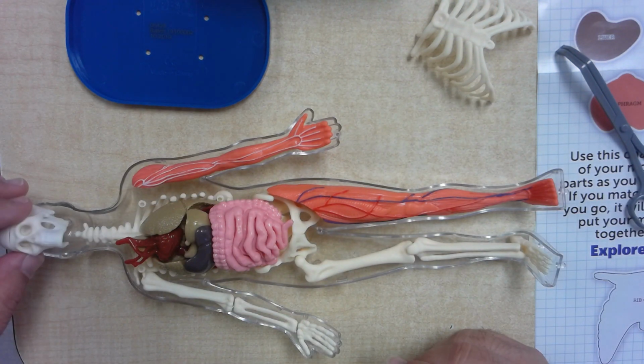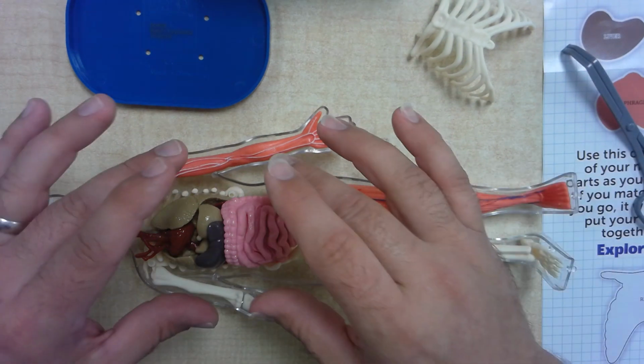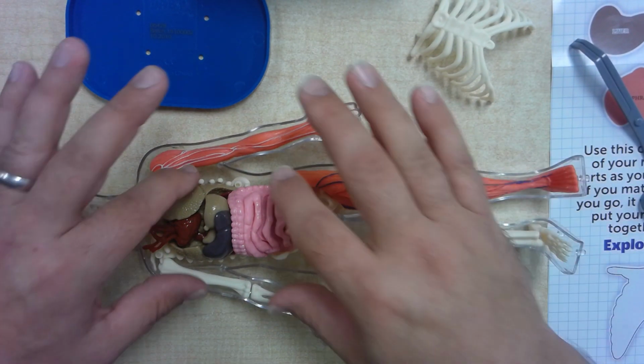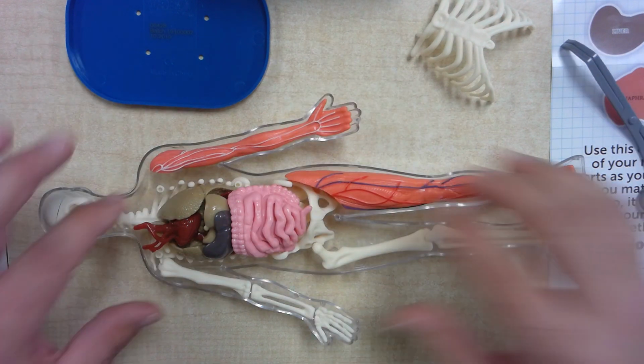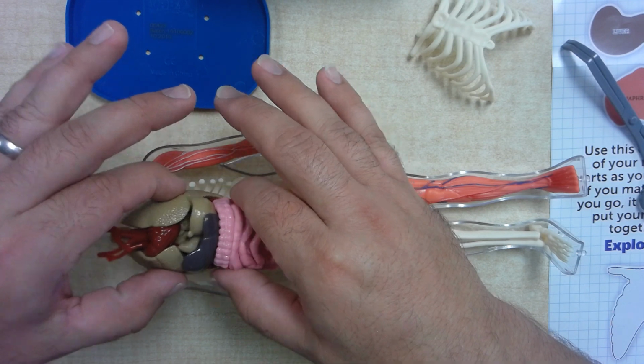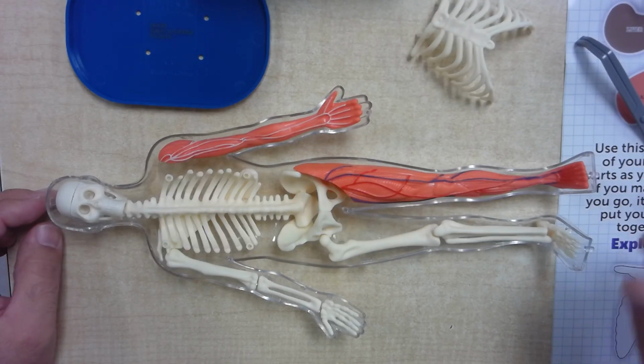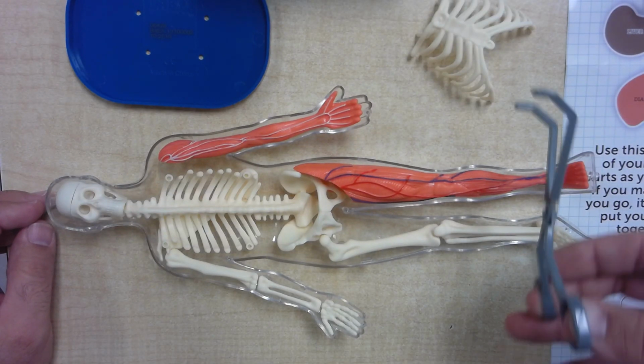Now, if we remove the organs, I want to take a closer look underneath. We'll look at the organs again later, but I want to remove all of the organs and set those aside. Sorry, Fred. We get to see the rest of the complete skeletal system. Let's put that rib cage back in place.